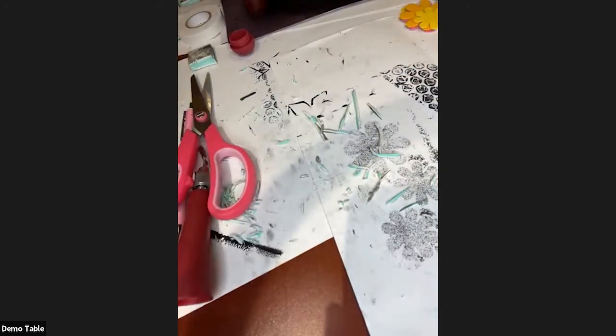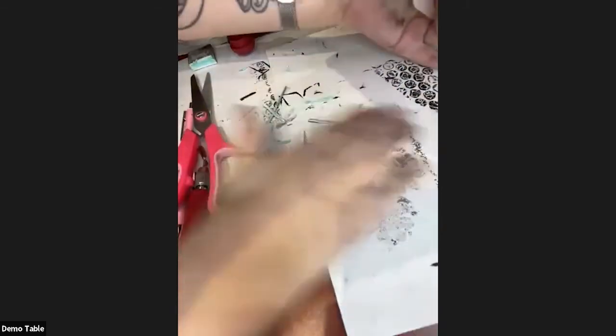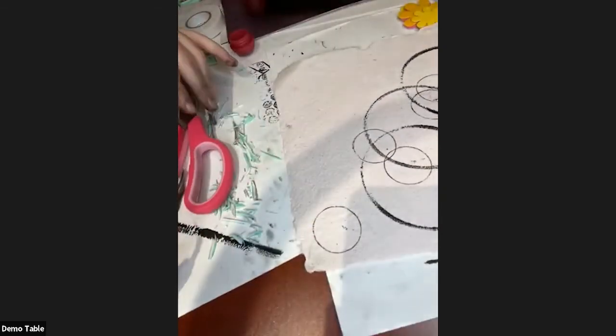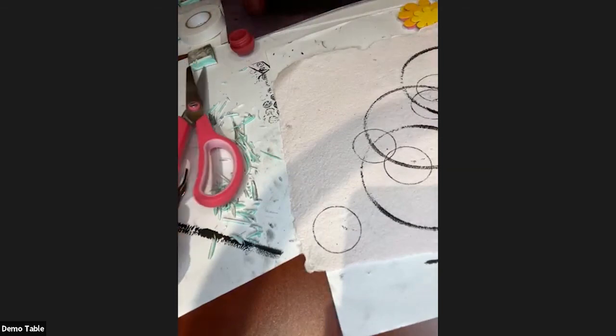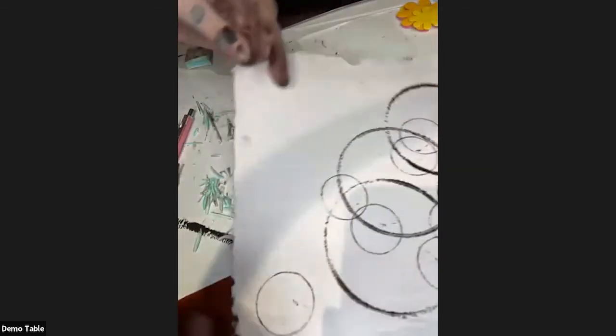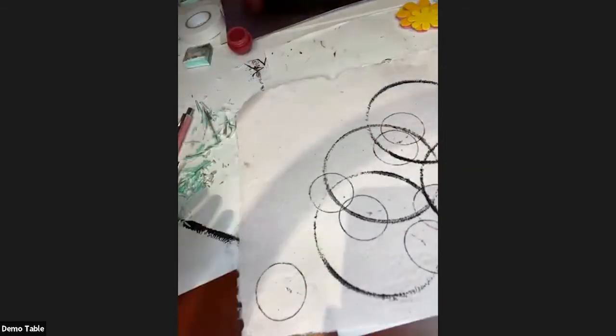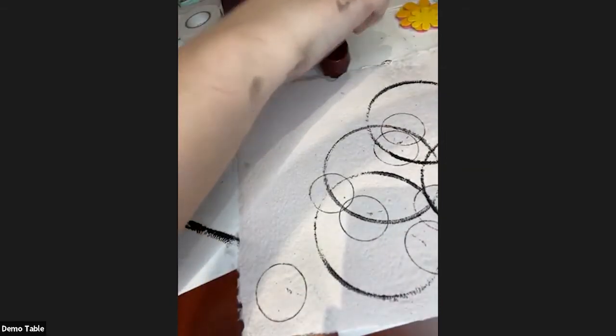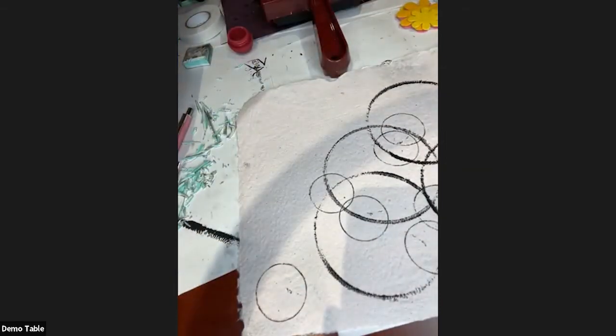And I got this piece of paper I was working on earlier. I'm gonna get a little more ink. Making a mess on my desk. But that's fun. You like making a little bit of a mess.